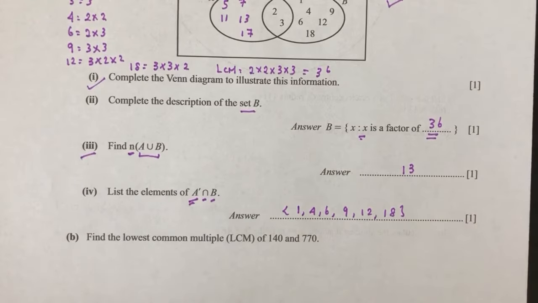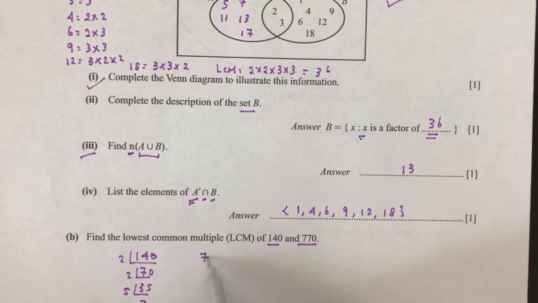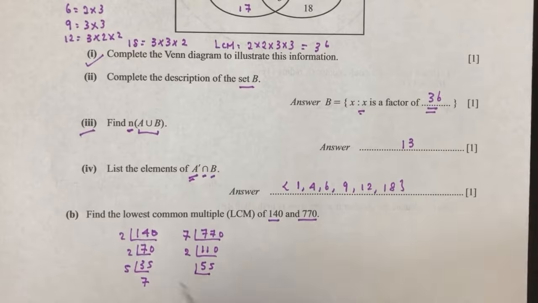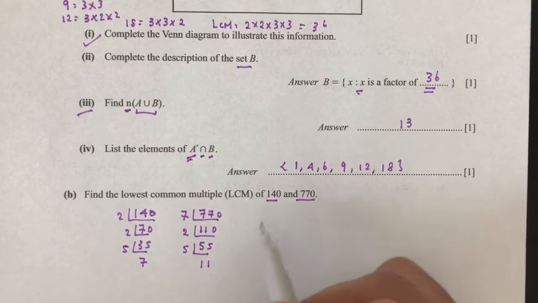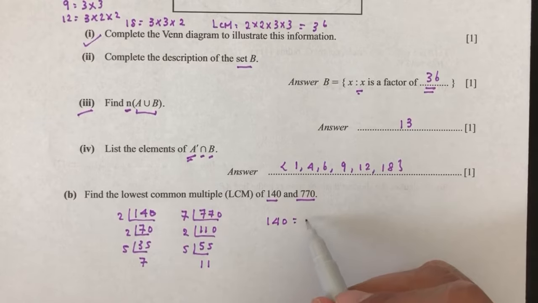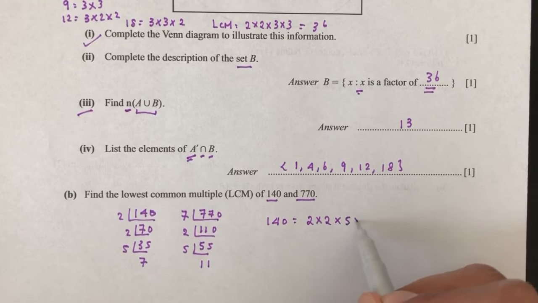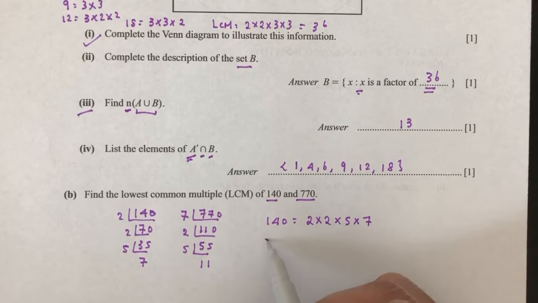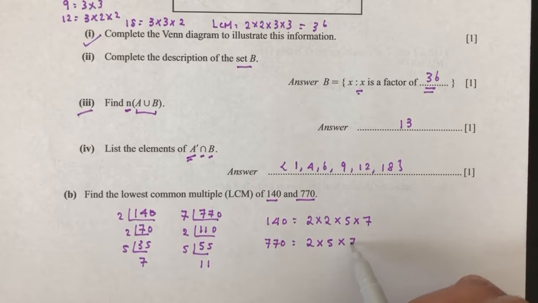Now part B, find the lowest common multiple of 140 and 770. So let's find out. 140 will be 70, 35, 5 and 7. 770 will be what? 7, that'll be 110. Then 2 will be 55. Divide by 5, we have 11. So 140 is equal to 2 times 2 times 5 times 7, and 770 is equal to 2 times 5 times 7 times 11.